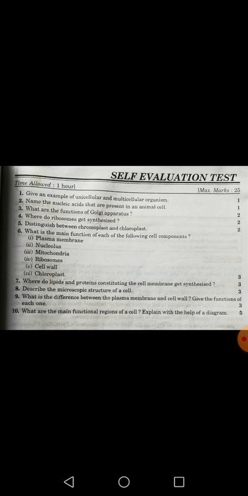While the chloroplast is a plastid having green color pigment, and it helps in the process of photosynthesis because it helps in the trapping of solar energy.